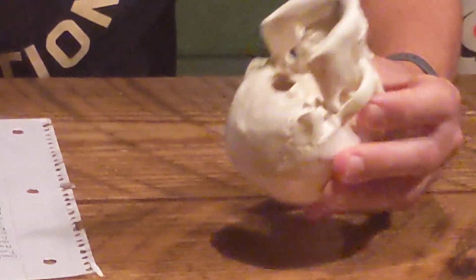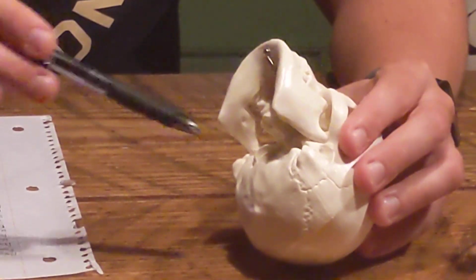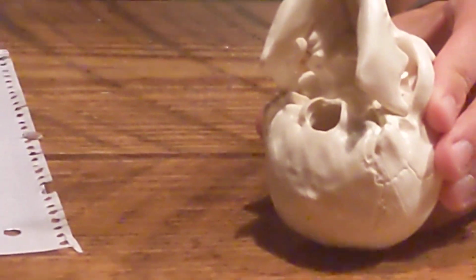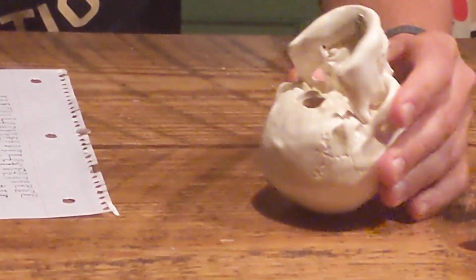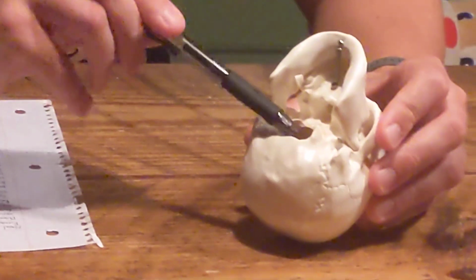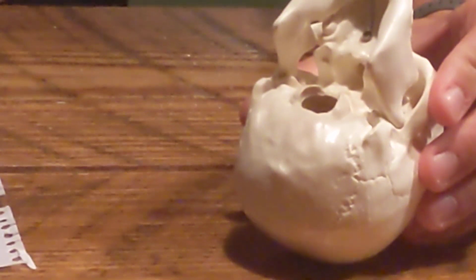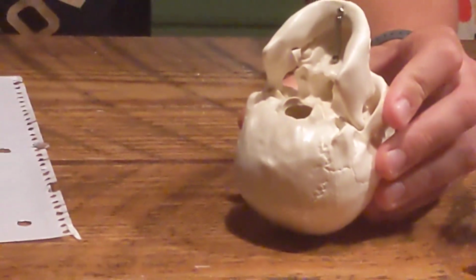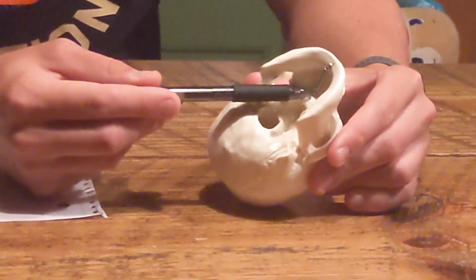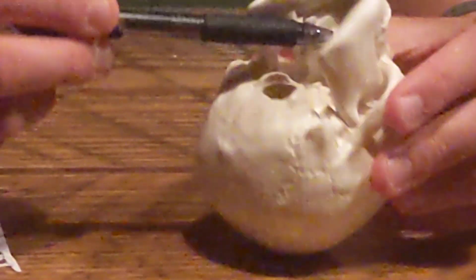Next we have, on the inferior side of the skull, the foramen magnum, this large hole. Then we have, right next to the foramen magnum, a little recess, and that is the occipital condyle. After that, we have the palatine bone at the top of the mouth. It's kind of blocked by this little spring right here.